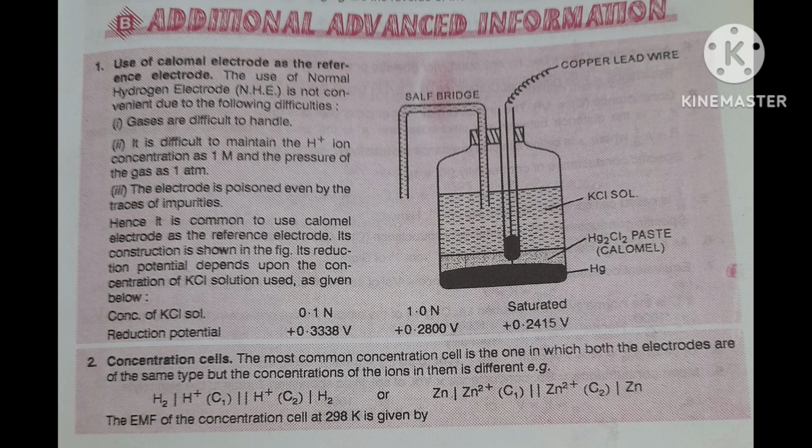Then this I have discussed about the concentration cell. Now I am stopping only here, and one more class I will take, then this electrochemistry will finish. Okay, thank you.